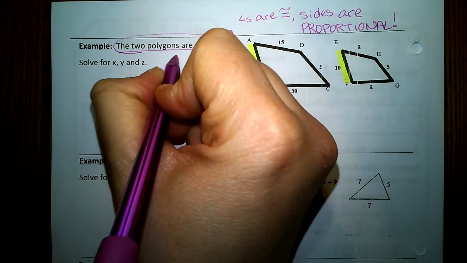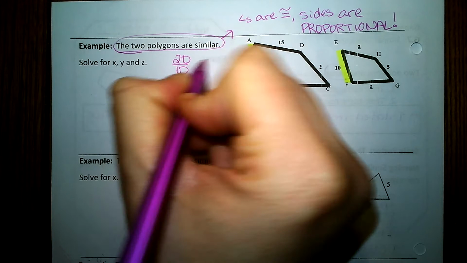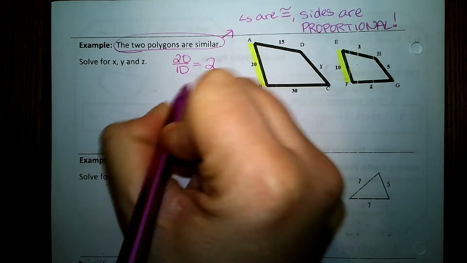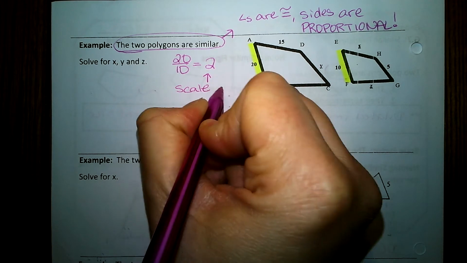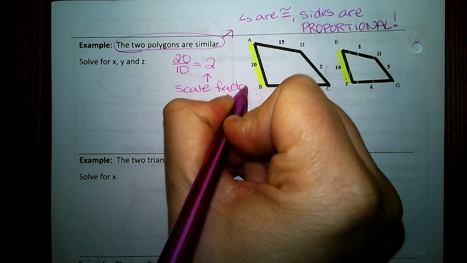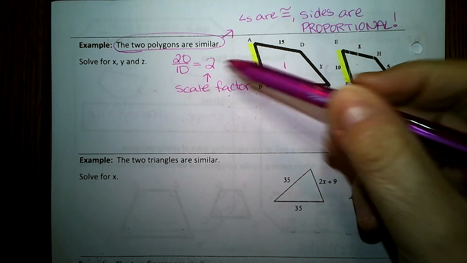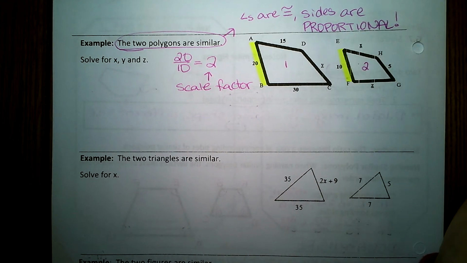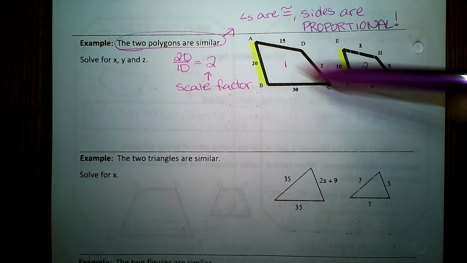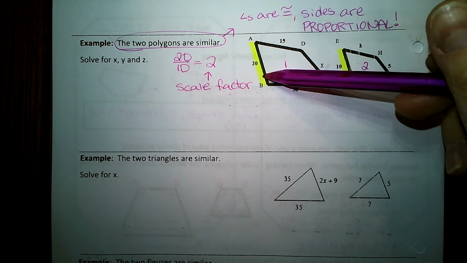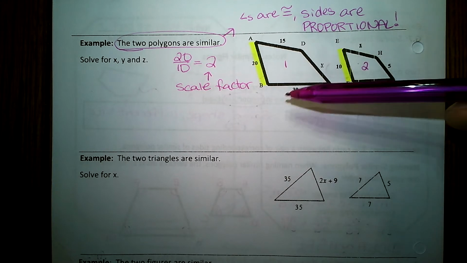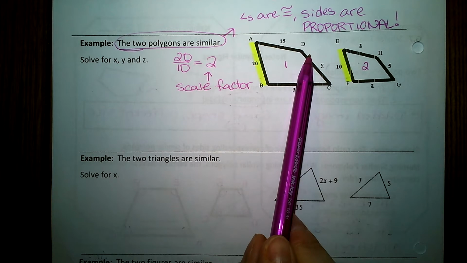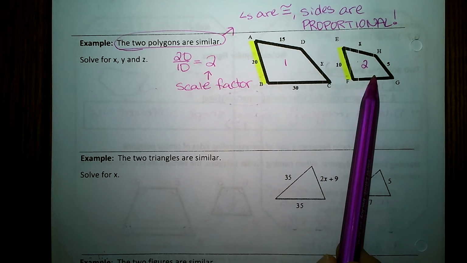20 over 10. That reduces to 2. This is my scale factor. We are saying that figure 1 is twice as big as figure number 2. Okay, if this side measure is 20 and this side measure is 10, 20 is twice as big as 10. So that means every single side on this figure is double the length of the smaller figure.